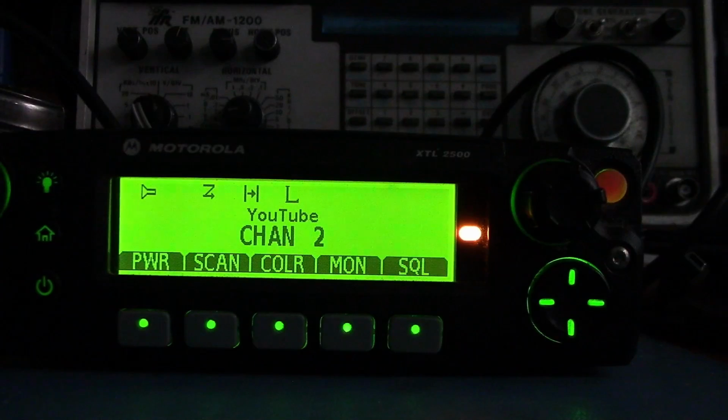So you can see channel 2 lit up. The amber light on the right means that was a received channel. So right now we're scanning. Somebody on channel 2 keys up, you get your amber light, and the squelch opens on channel 2. You can see it opens up on channel 2, but we're monitoring channel 1.